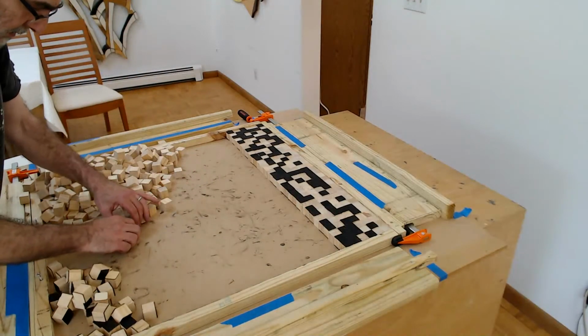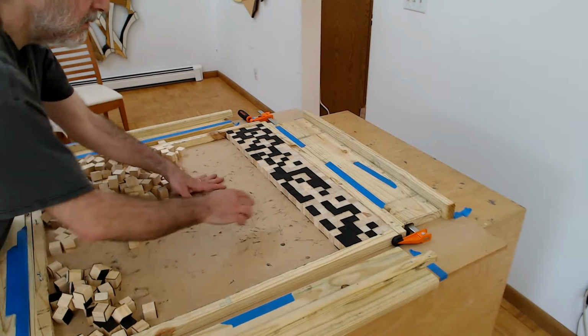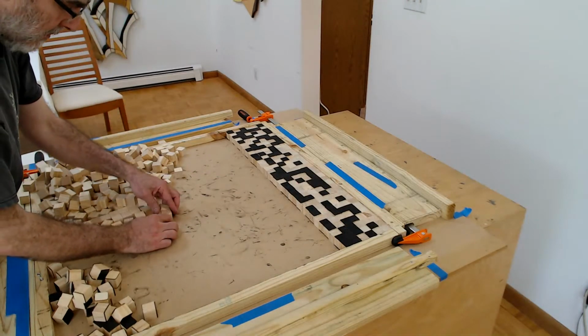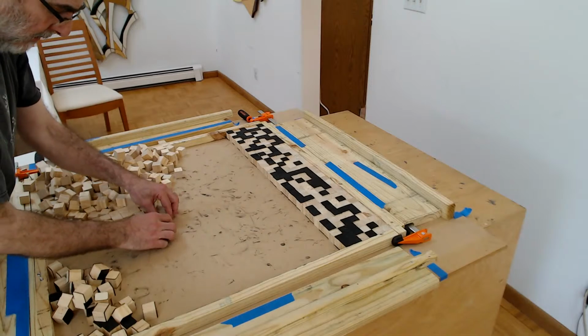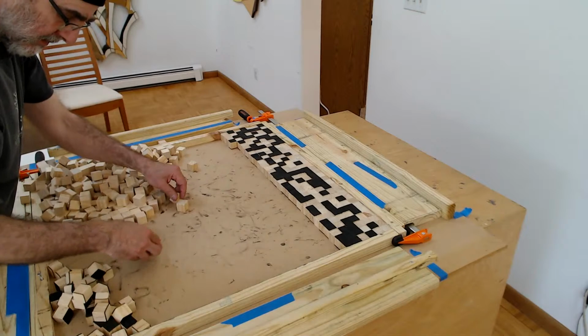Row 6. That's actually the 7th row. 1, 2, 3, 4, 5, 6. Yeah, 7. It starts at 0. It confuses me every time. 3 whites and a black. All right. White, 2 blacks and a white.